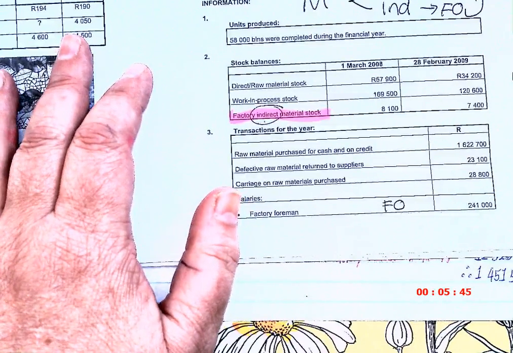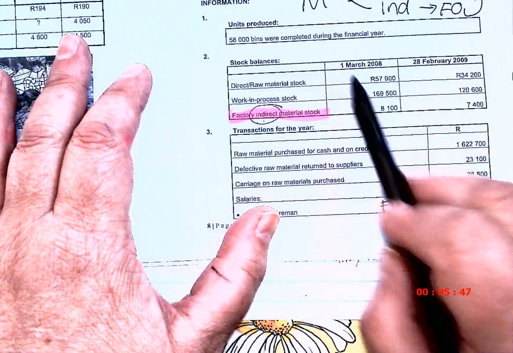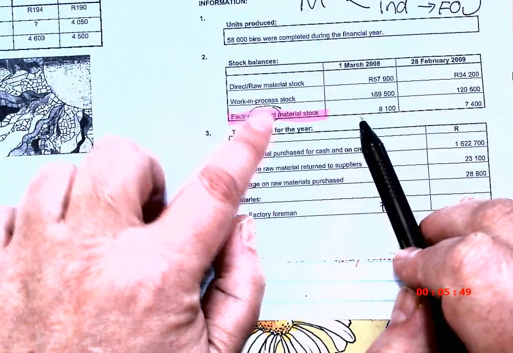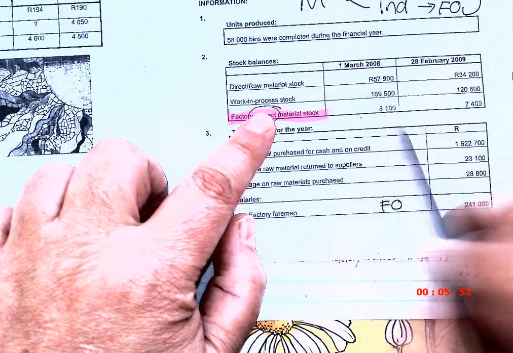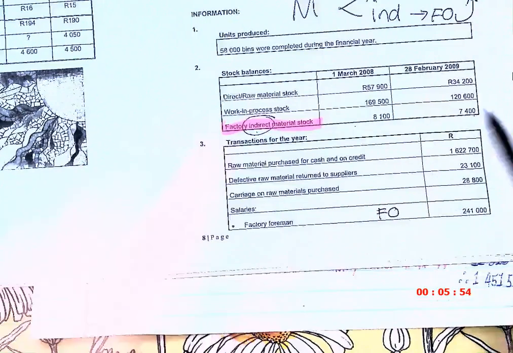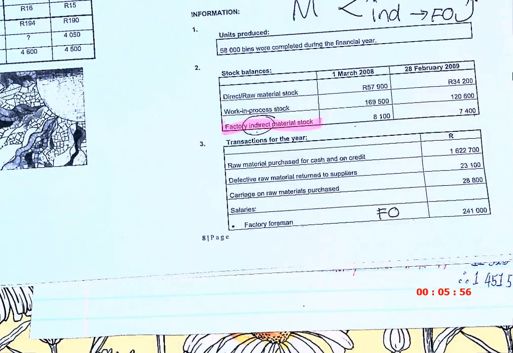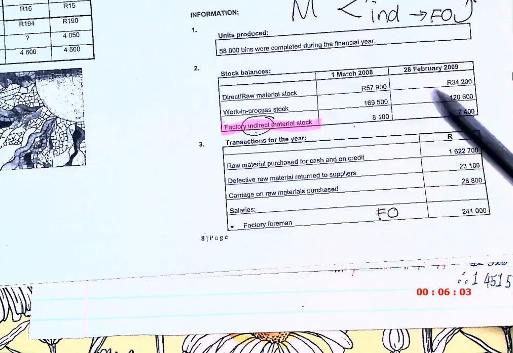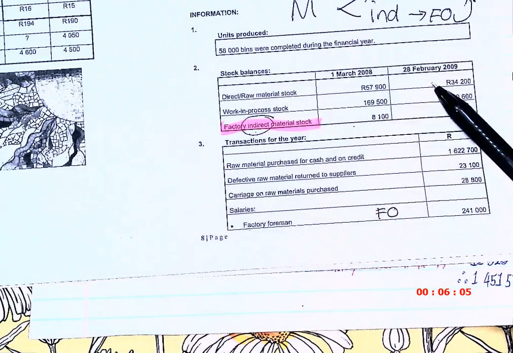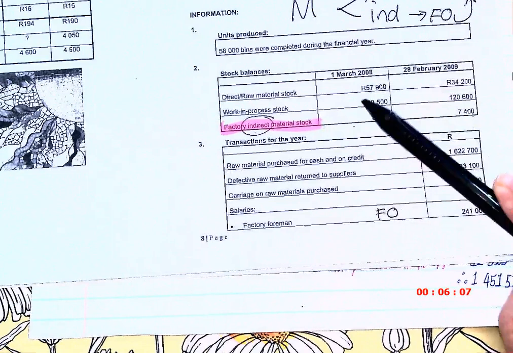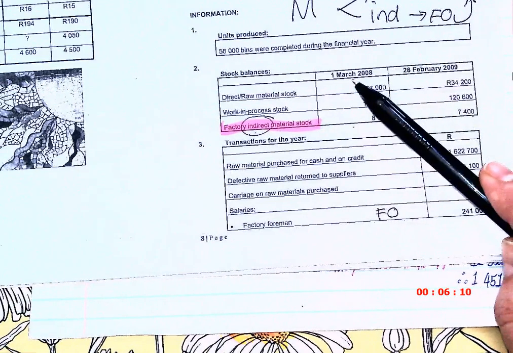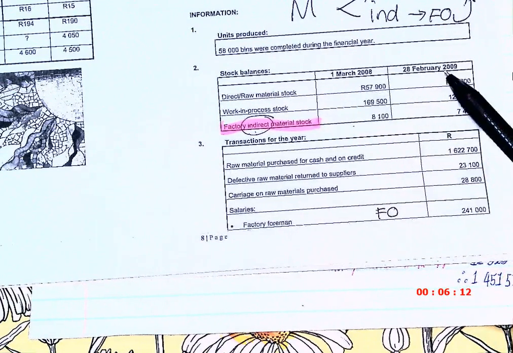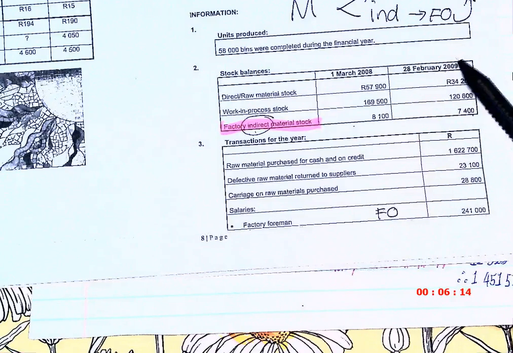Okay, so I'm going to use my stock on hand for my opening and my closing balance. You guys, I'm saying this again, please make double sure about the years, ne? Because they can swap it. Actually, 9 out of 10 times it is swapped, where that would be 2009 and this would be 2008. So you have to make sure that you don't use the wrong openings and closings.